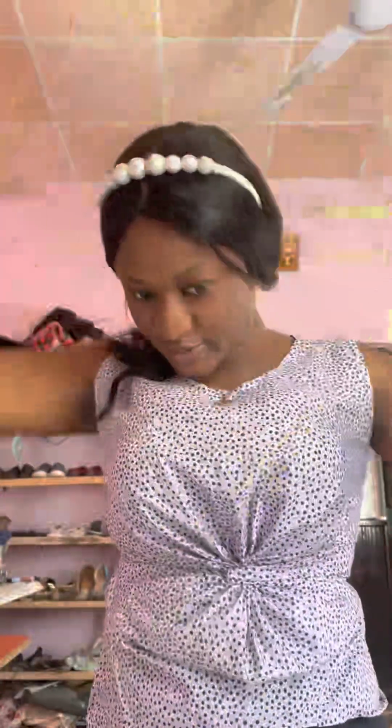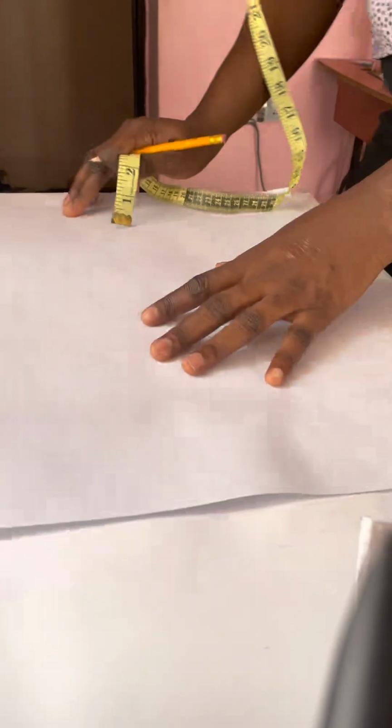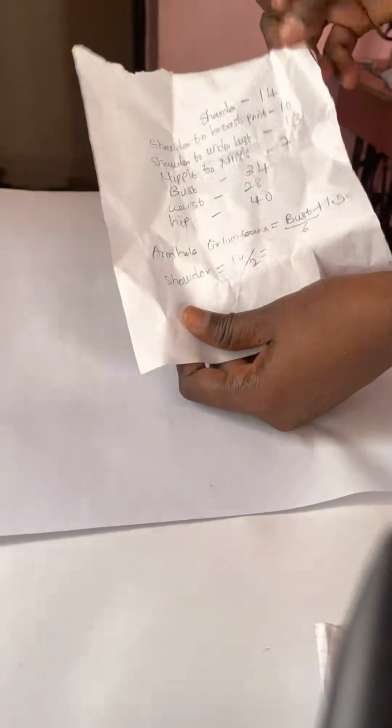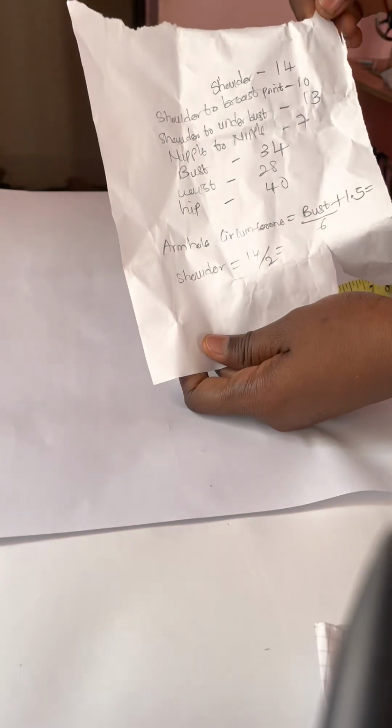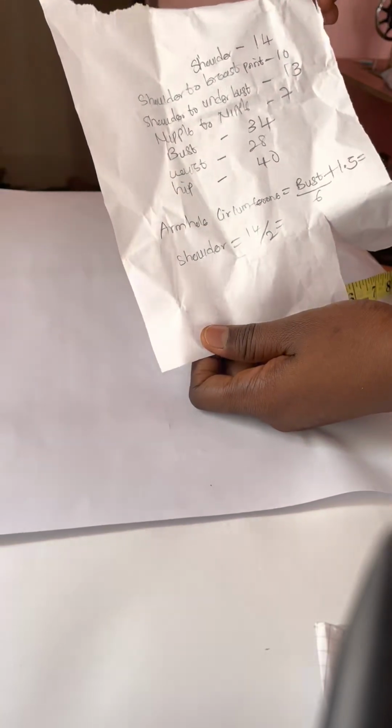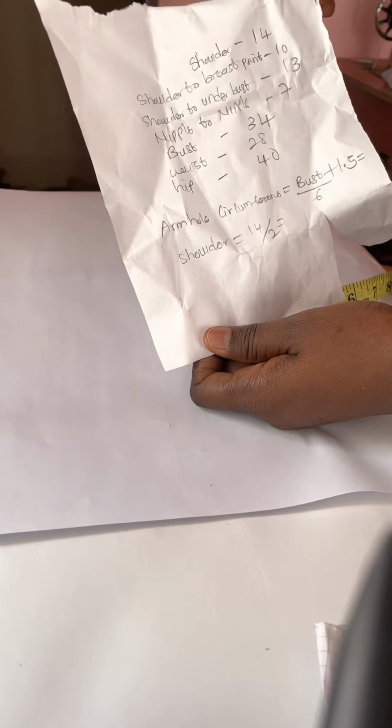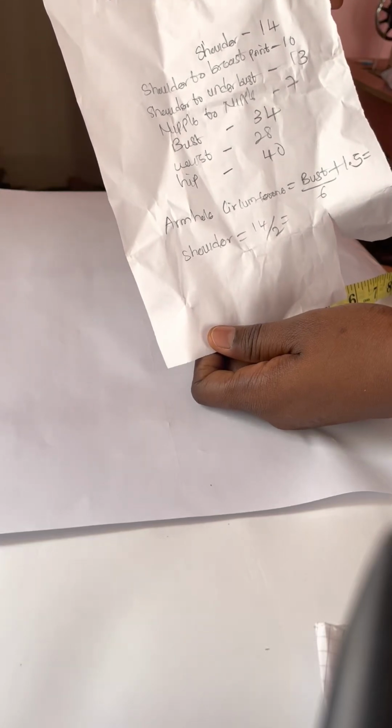This is my ruler, my French curve, my tape, pencil, eraser, and paper. Welcome to today's tutorial. Let's get started. This is the measurement I'm using. The shoulder is 14, shoulder to breast point is 10, shoulder to under bust is 13, nipple to nipple is 7, bust is 34, waist is 28, and hip is 40.